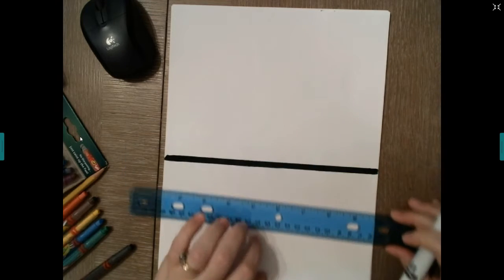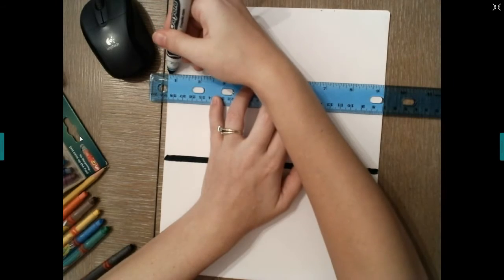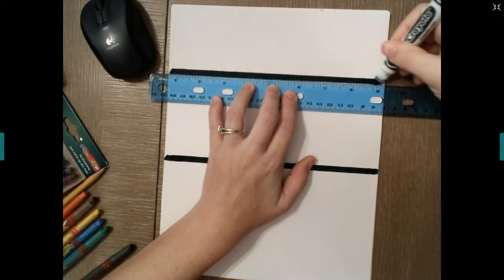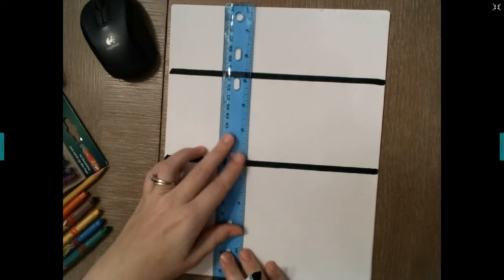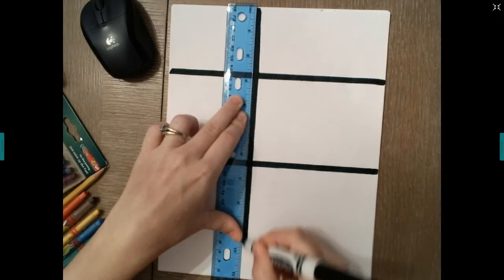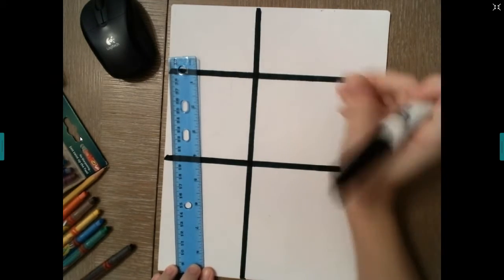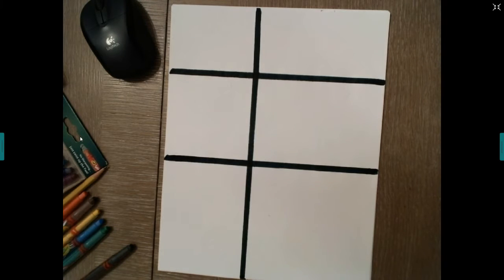And I'm going to create, I think I'm going to do 2 lines right now. I don't want to do too many because then I have a lot to color. And then I'm going to do, I think, 1 vertical line. And these are lines that go all the way across right now. Right now they're intersecting each other like you would see at a stop sign.